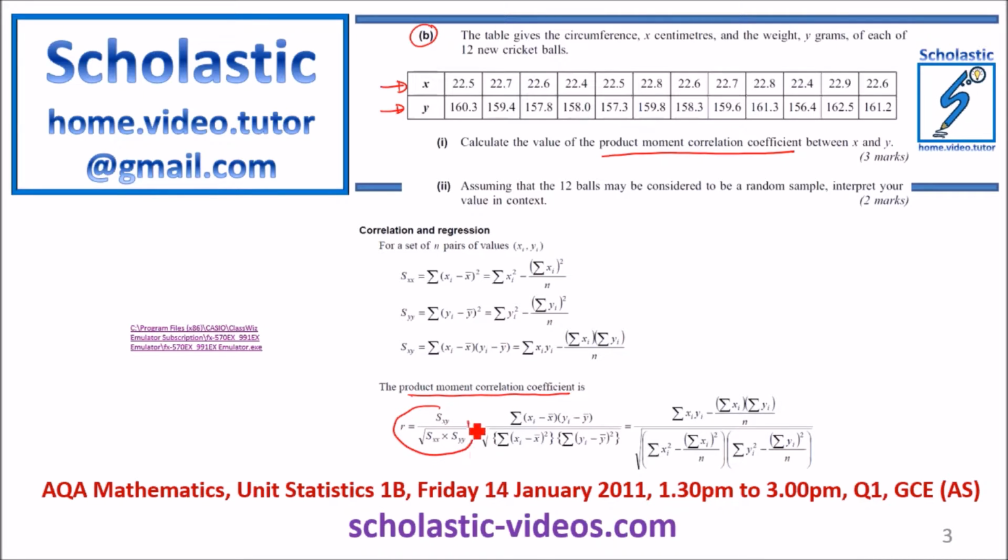Actually we need to calculate this value here, r. So to calculate r, we need to know Sxx, Syy, and Sxy. So this is Sxx, Syy, Sxy. So what we need is this value, sigma xi squared, sigma xi, sigma yi squared, sigma yi, and sigma xiyi, sigma xi times sigma yi. So all these values actually can be obtained in our calculator.